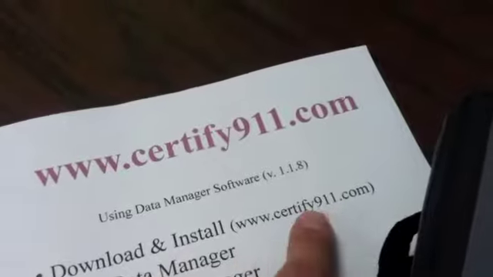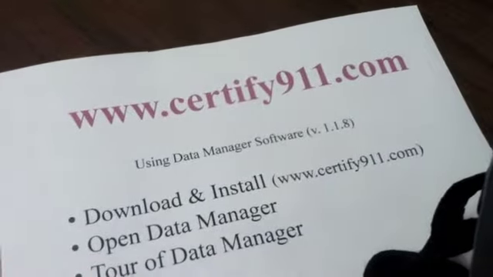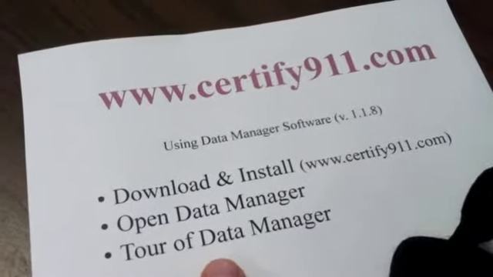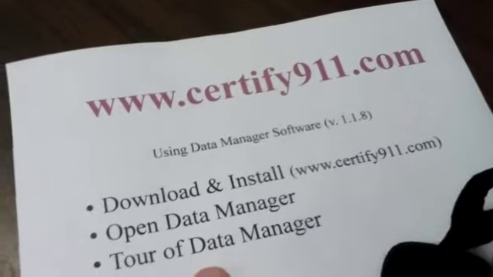That's your first step. Just go to certified911.com and go to the support tab and YSI, and it'll take you right to the YSI website where you can download the Data Manager software.